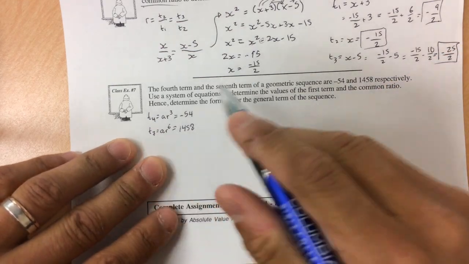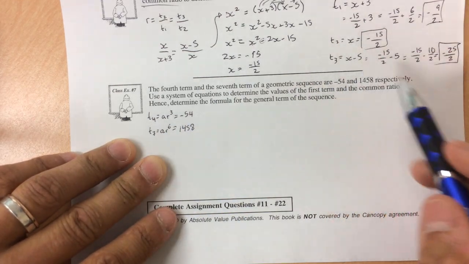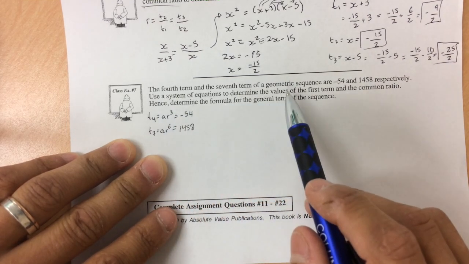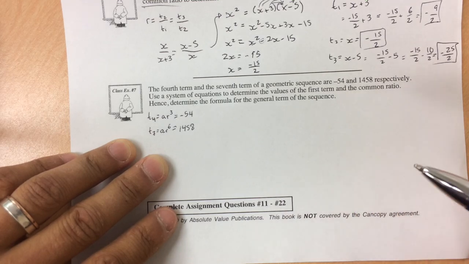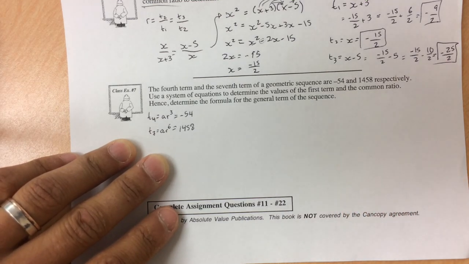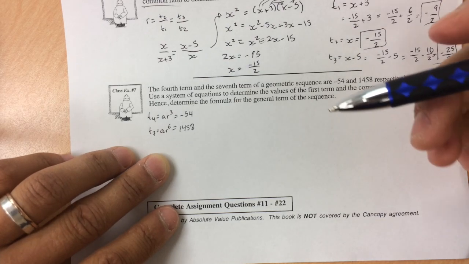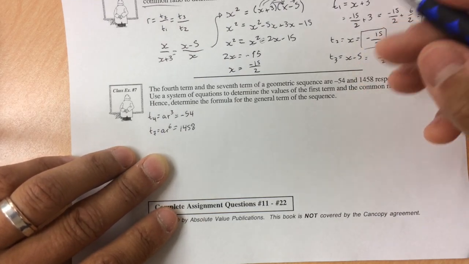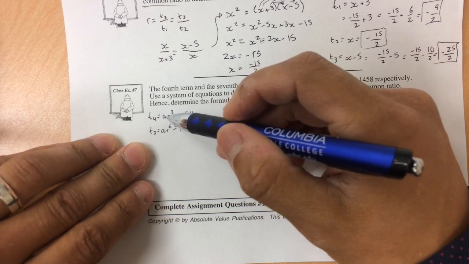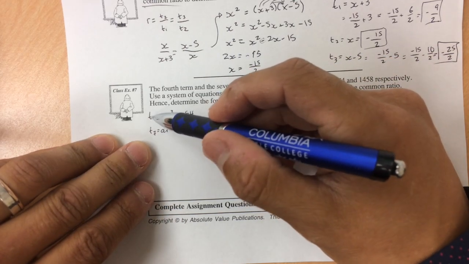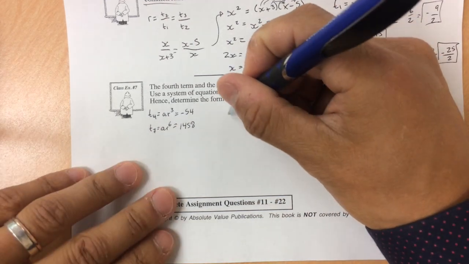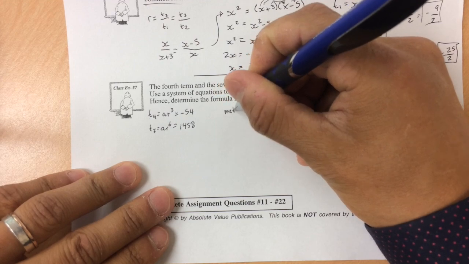First, what do we need to even solve for this? We need to use the system of equations to determine the values of the first term, my value of a, and the common ratio. We also need to come up with the general term, or the general formula, since these are just the general terms for T4 and T7. So let's look at method 1 first.